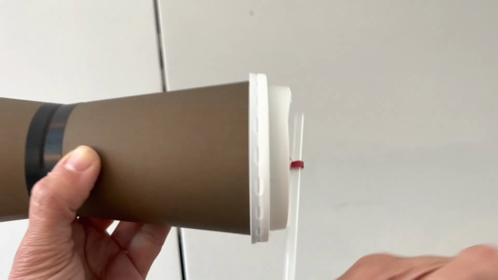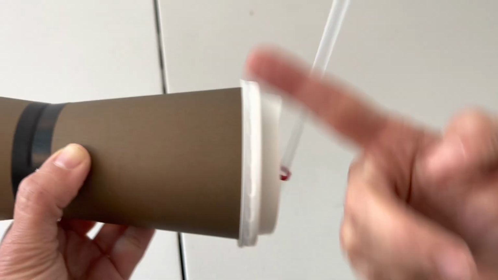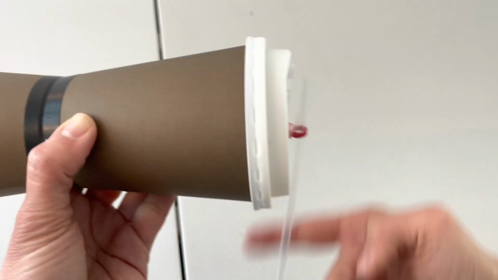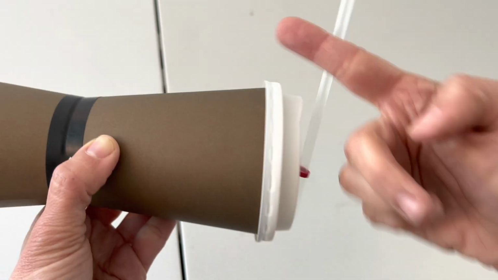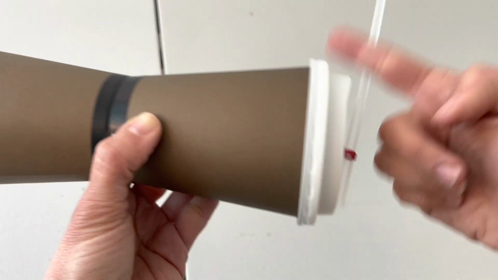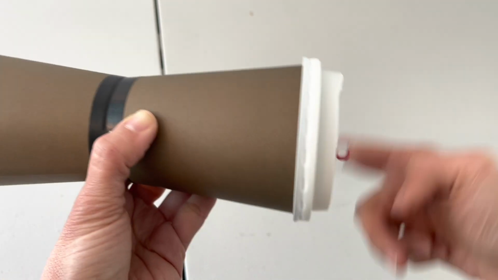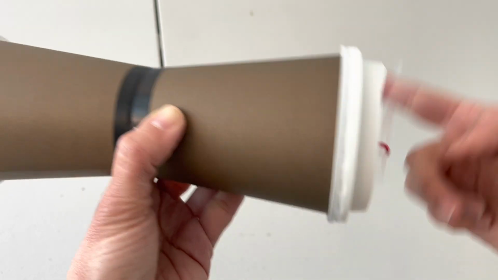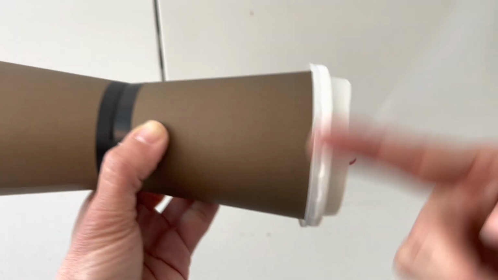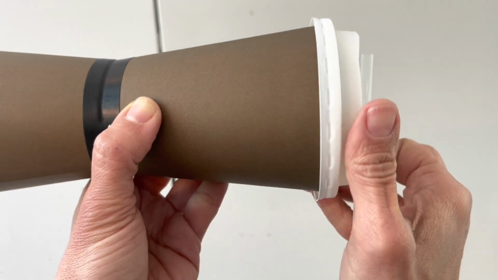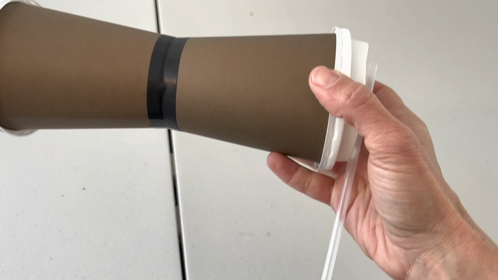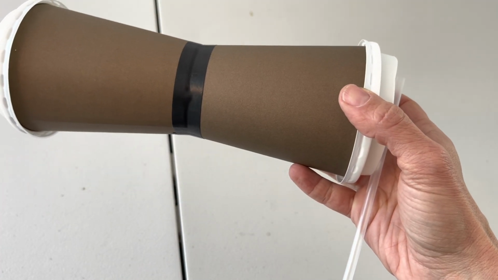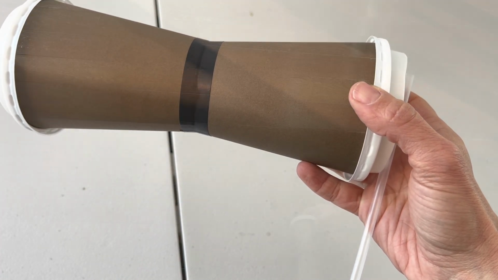I would say 30 turns should be plenty, but don't let go just yet. Once you have wound it up 30 or so turns, we're going to go find a flat surface and let go and watch it.